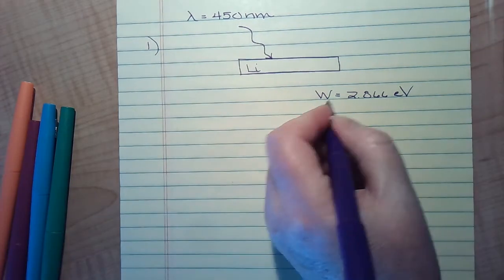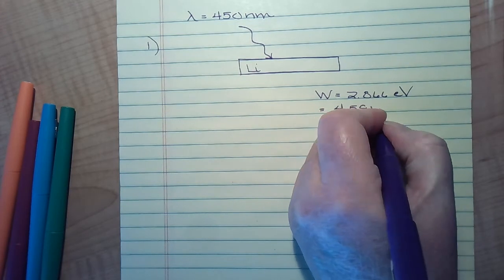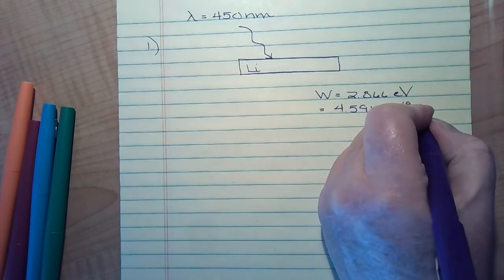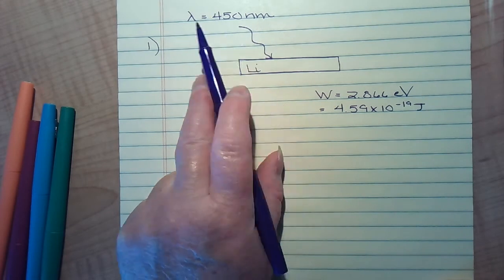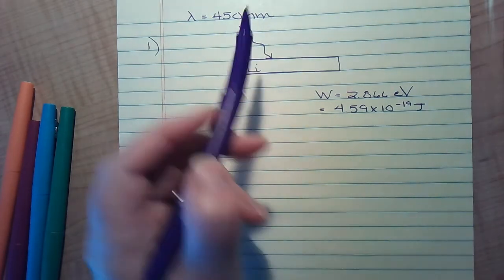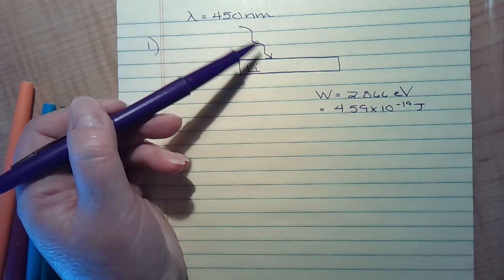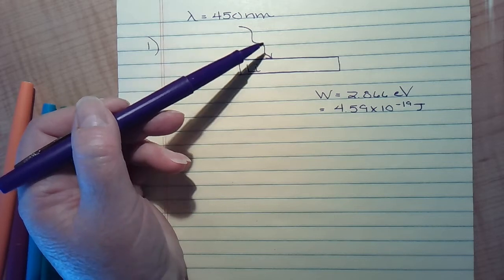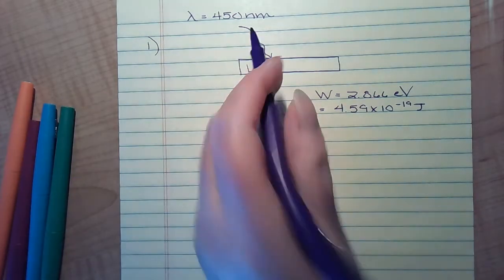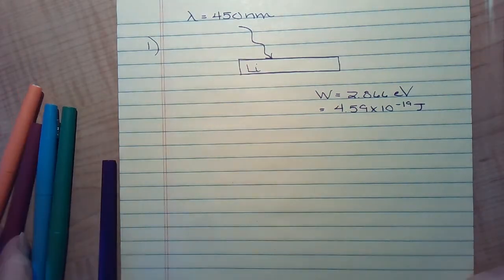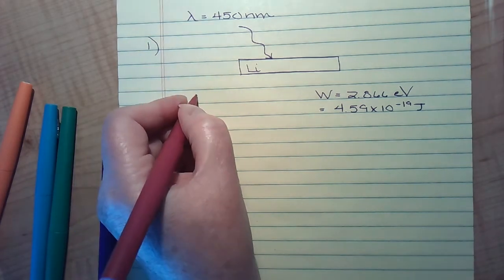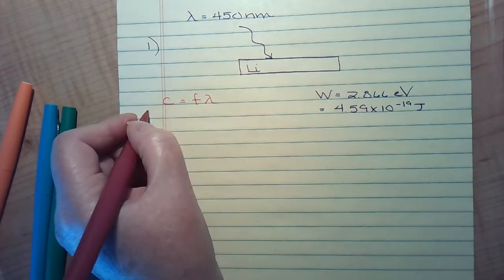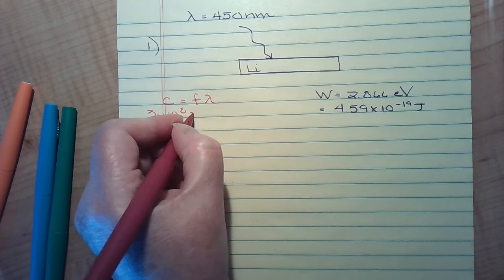energy is given to me in electron volts, and the first thing I have to do is change it into joules. So I'm going to go into my calculator conversion menu, and I'm going to say 2.866, and we're going to find our eVs, electron volts, and convert those into joules. And that is 4.59 to the negative 19. So we'll write that down. 4.59 times 10 to the negative 19 joules.